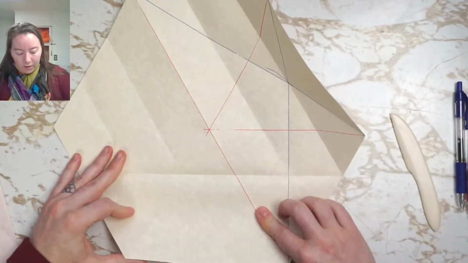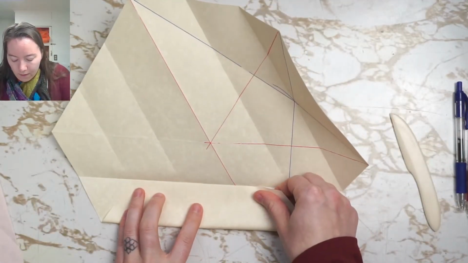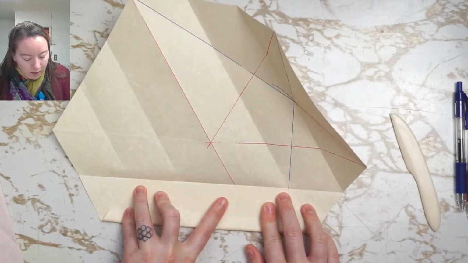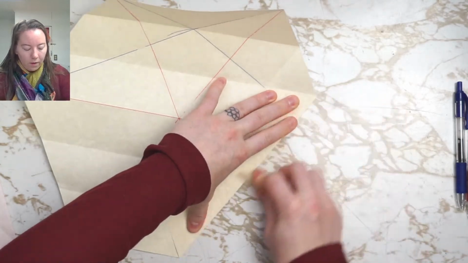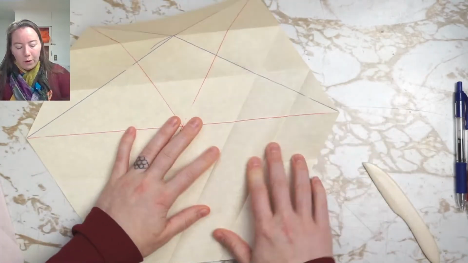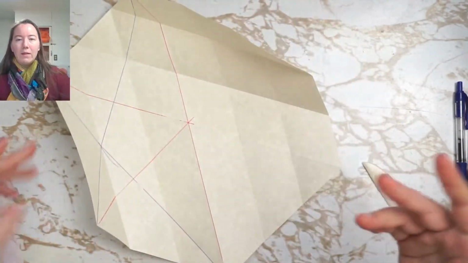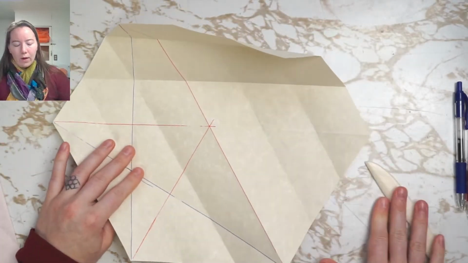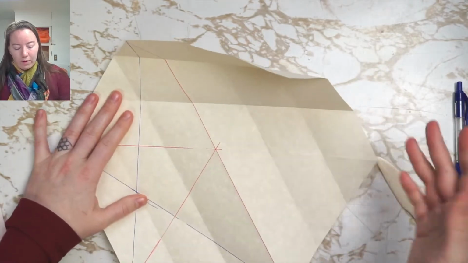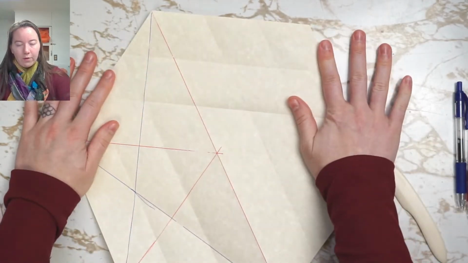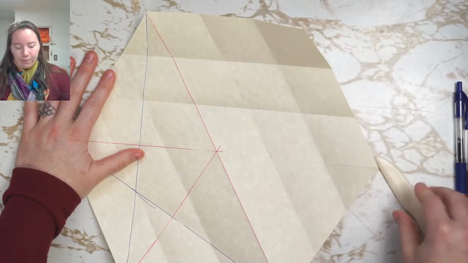Folding all the way across, I then open and finish the thirds in this half of the paper before rotating around. And typically I would have reversed the creases for the thirds in the first direction before doing the second direction, but here we are.